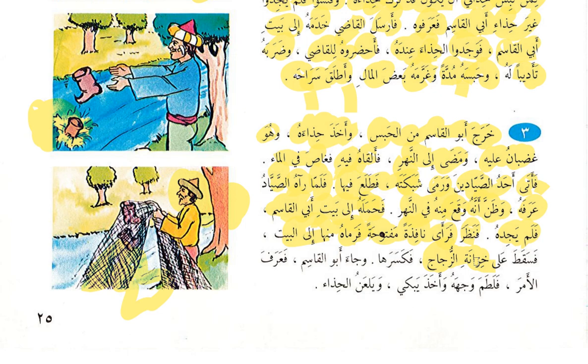Cupboard. Zujaj means glass. The cupboard is made of glass, the wardrobe was made of glass, and it is broken. The cupboard was broken by the hit of those shoes that was thrown by the fisherman.